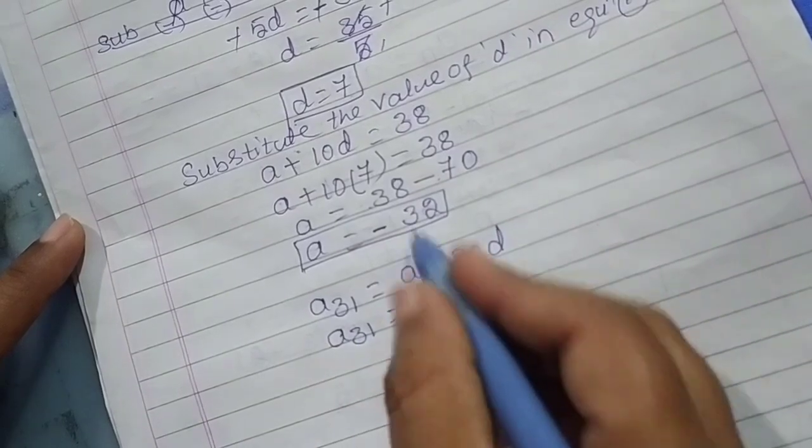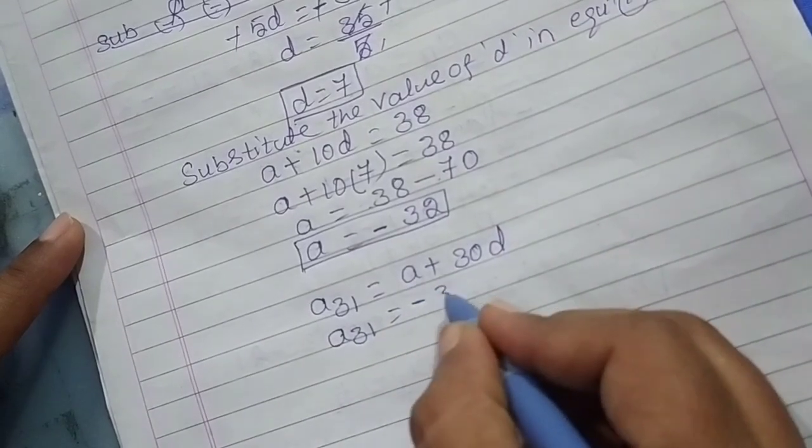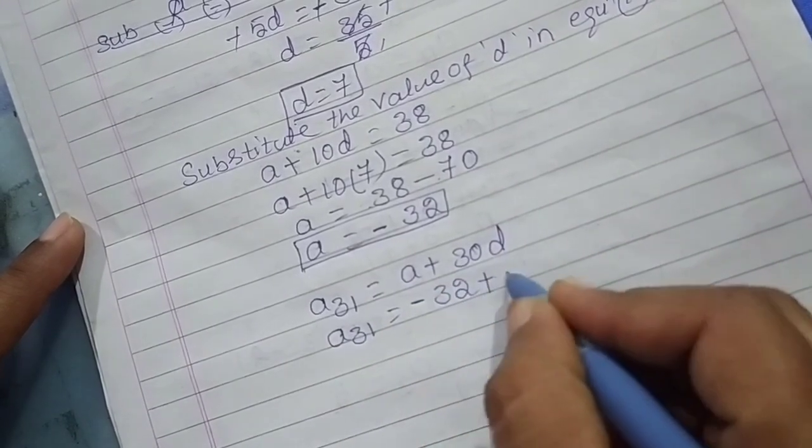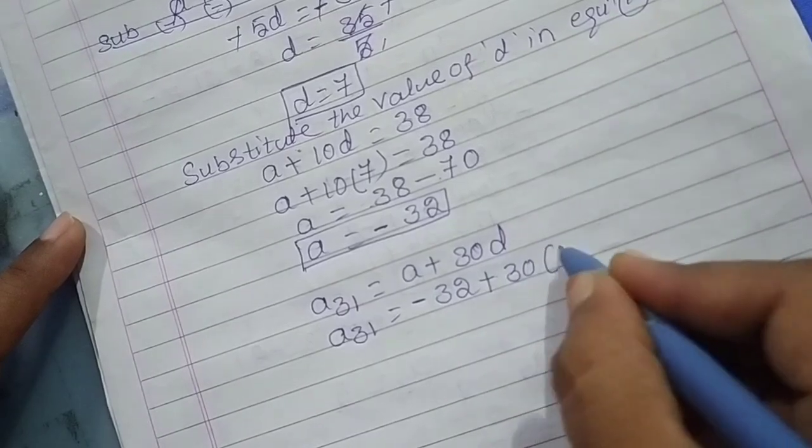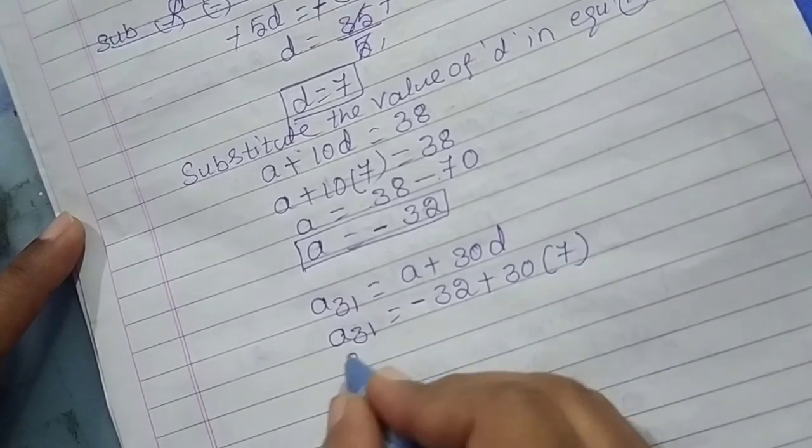A31 is equal to, what is A? A is minus 32 plus 30 into D, which is 7.